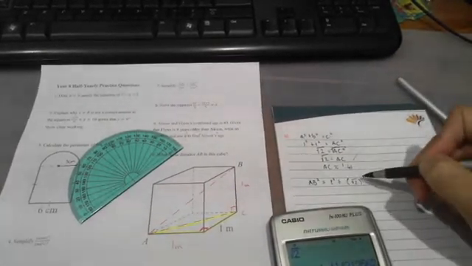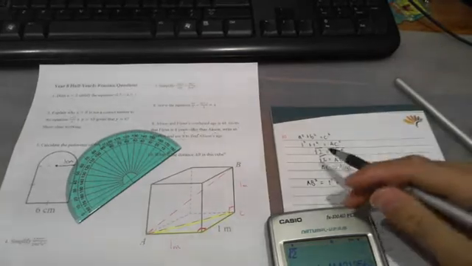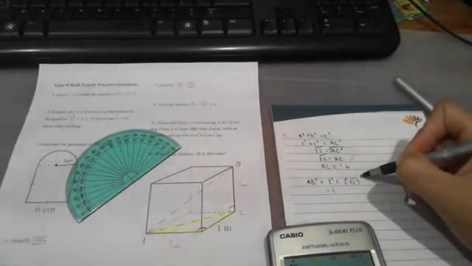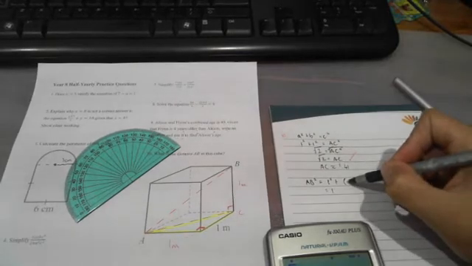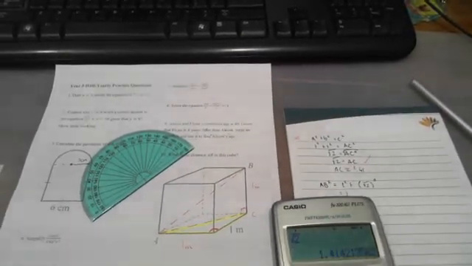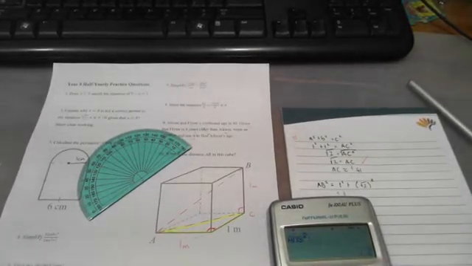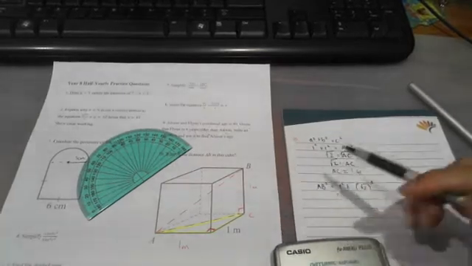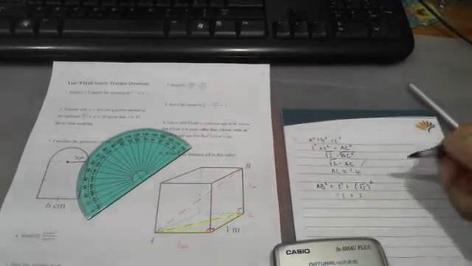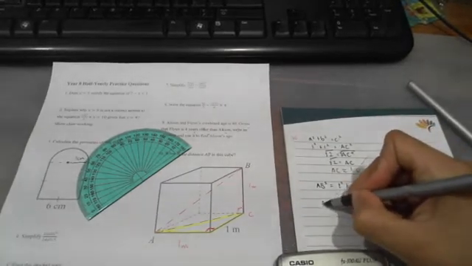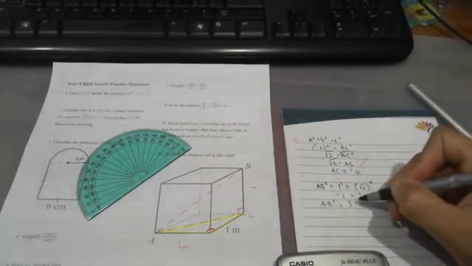There's a reason I left it like this. 1 squared is 1, and then the square cancels out the square root. If you do root 2 and square it, you get back to 2, because squaring and square rooting are opposite operations, so they cancel. So 1 plus 2 equals 3. So AB squared equals 3.